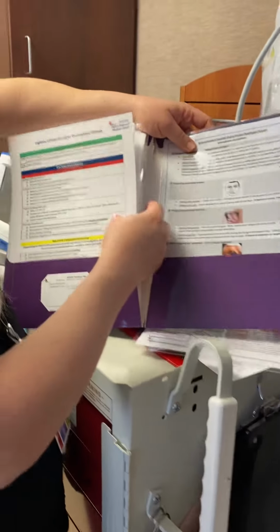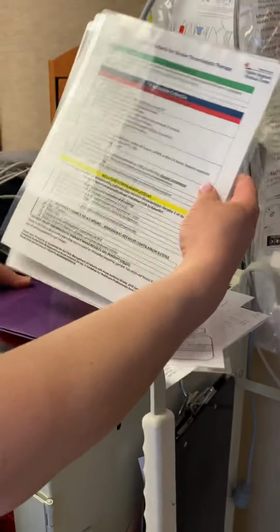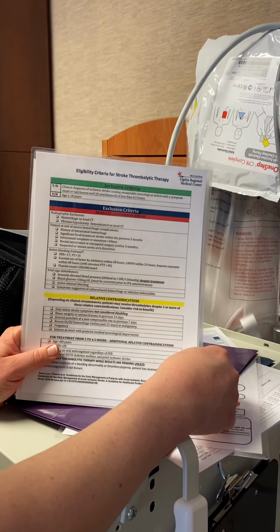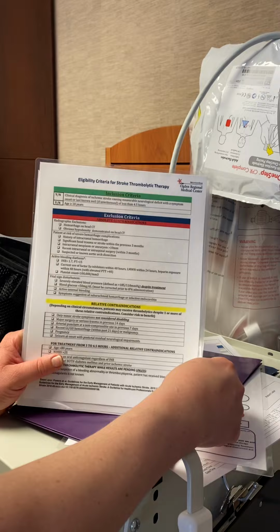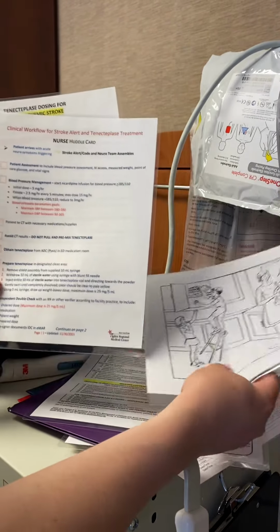In here, sorry, there are lots of forms in here. There's a lot of stuff that goes with these stroke patients. In here is the inclusion-exclusion form that the doctor might ask for. This is for the thrombolytic, so the tenecteplase. These are the pictures that go with the NIH.